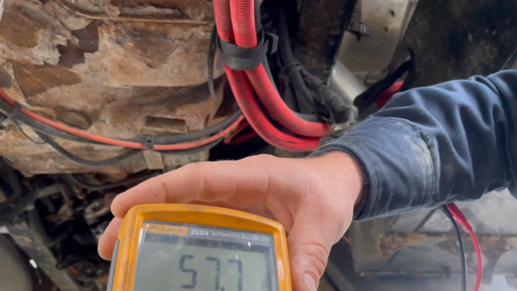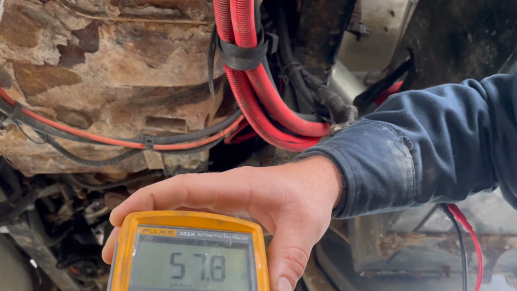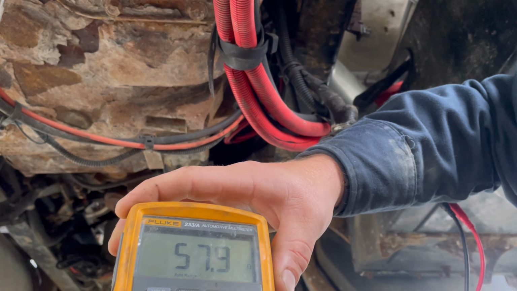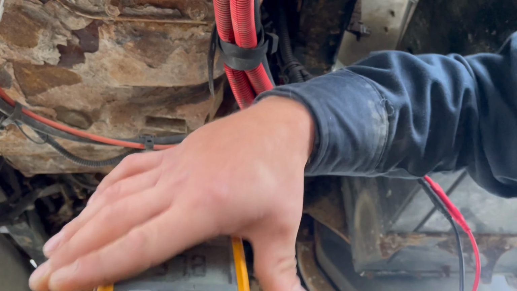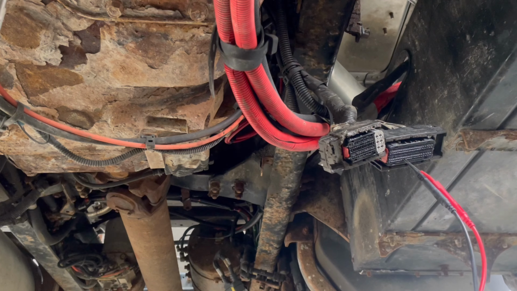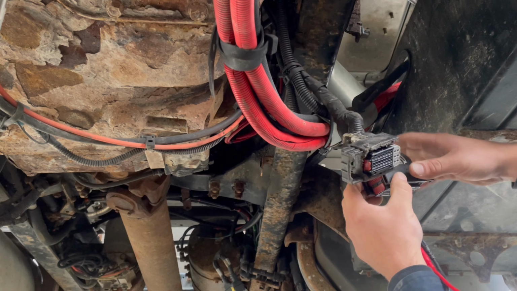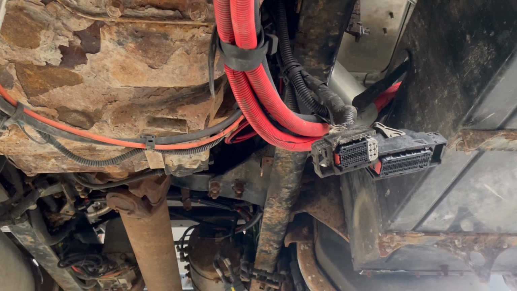So let's hook up our scope. We're gonna back probe these connectors, plug our module back in, and we're gonna see what the hell is going on. Maybe it's shorted high, maybe it's shorted low with the module installed, and that's why we're getting CAN communication codes. So this is always fun. I'm gonna need a pair of side cutters or something, cut this zip tie.